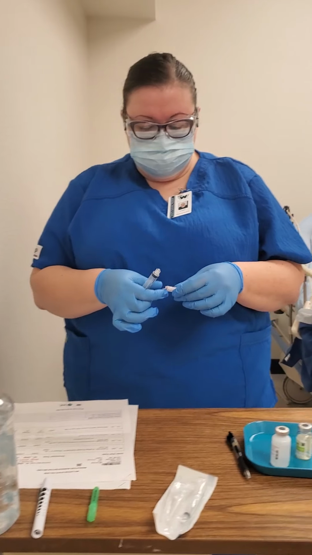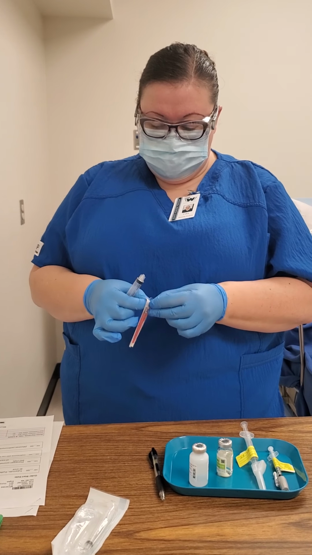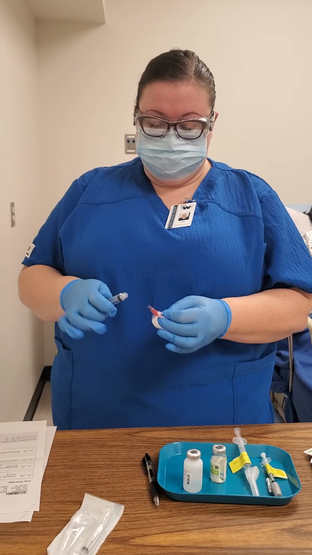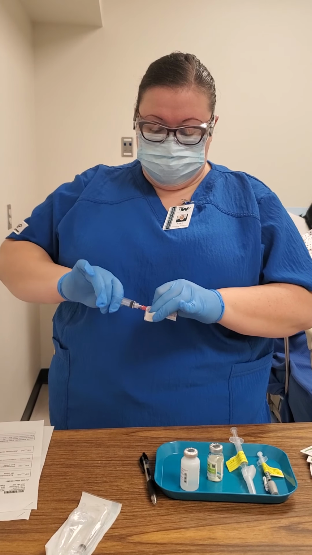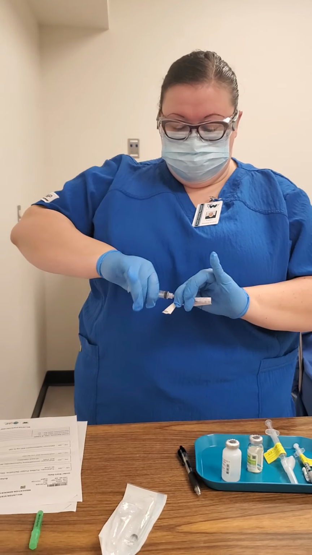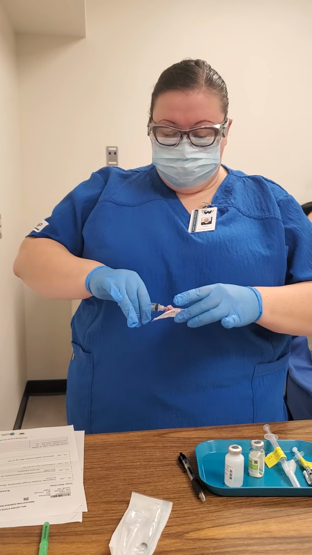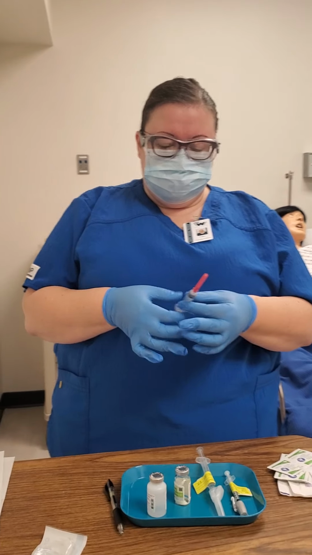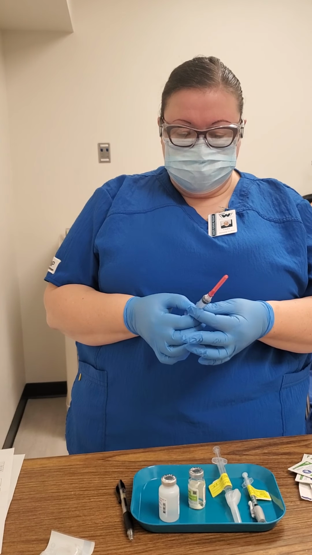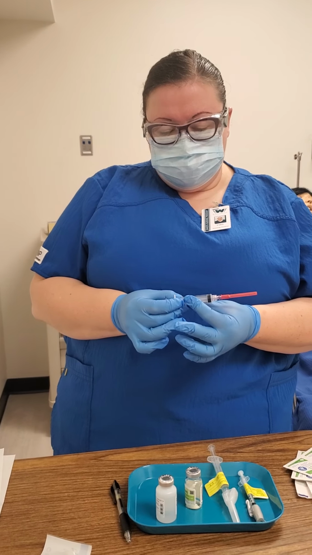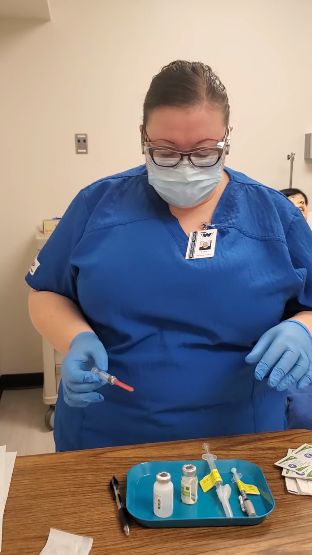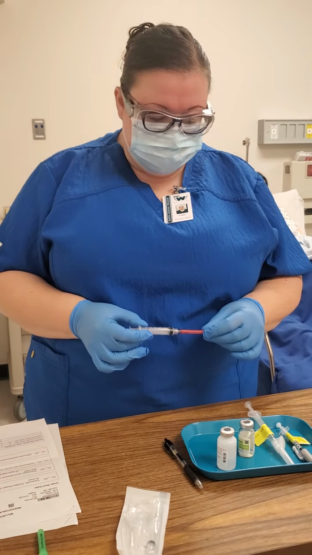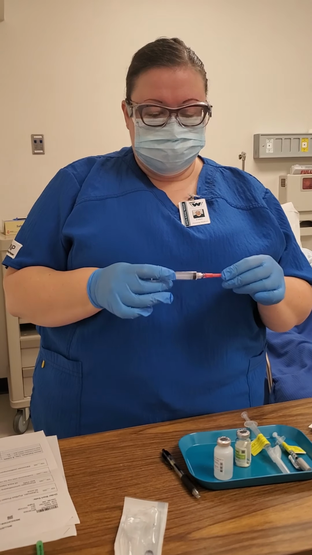Okay. Put my needle on here. And for video purposes, I only have a 5 milliliter syringe here. So I'm going to have to withdraw saline solution twice to reconstitute.